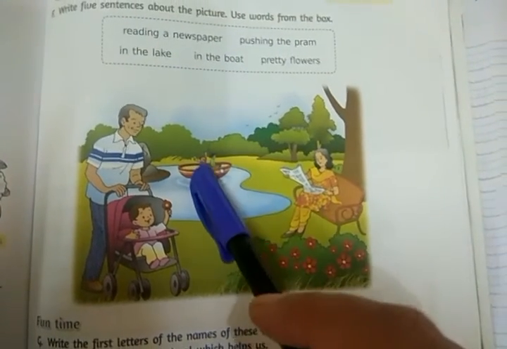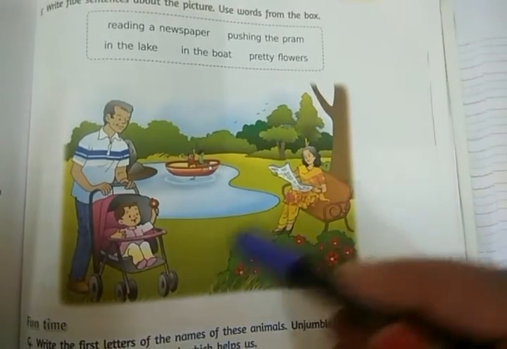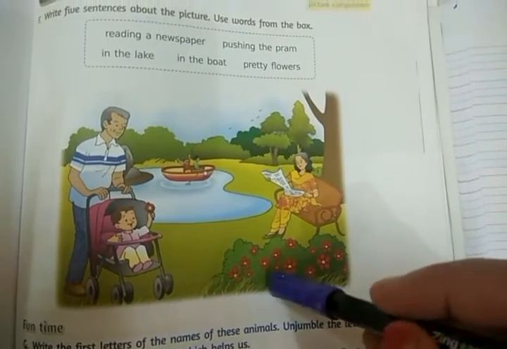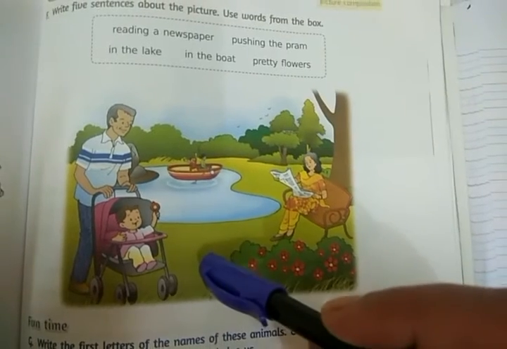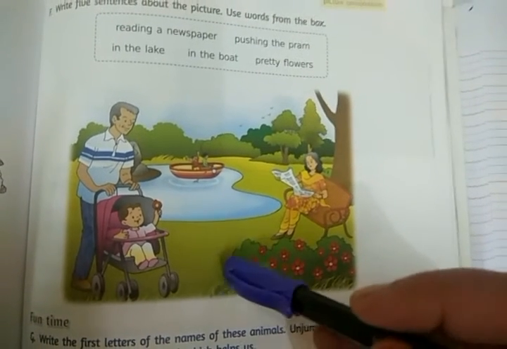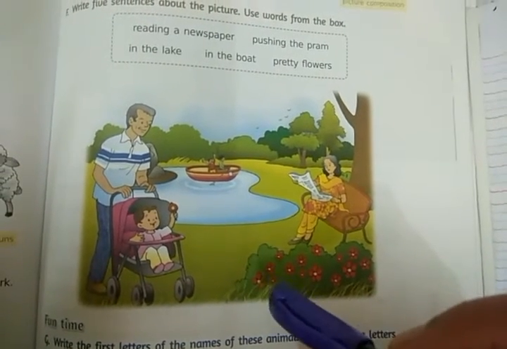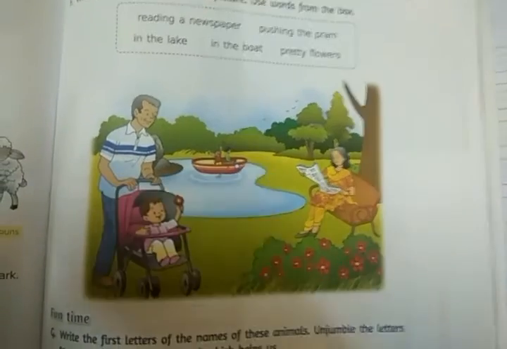The children are sailing in the boat. There is greenery all around. There are beautiful flowers in the park. So all these things you can observe. So these things only you have to write it in your own sentences.